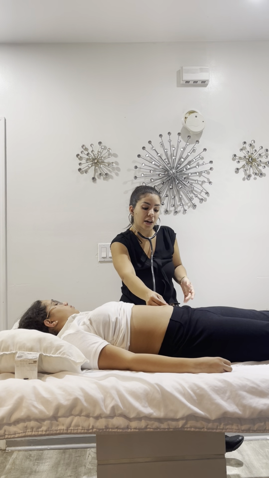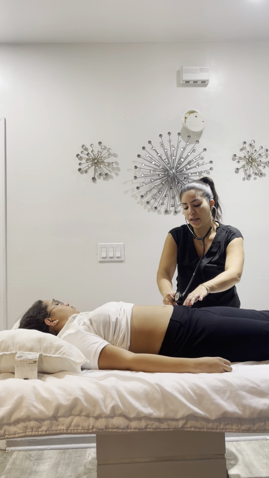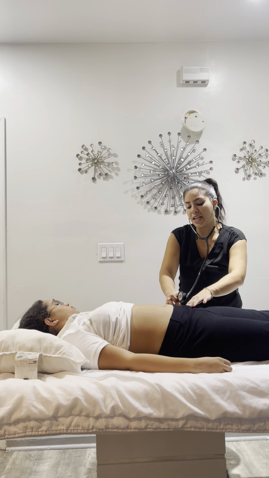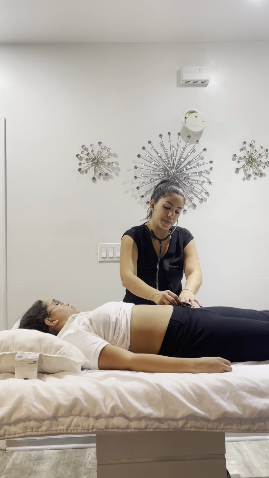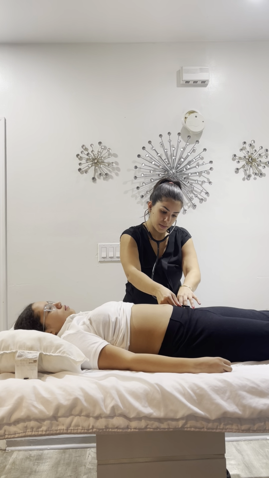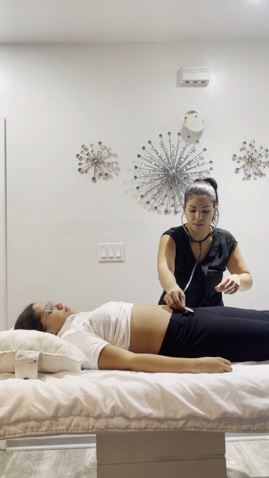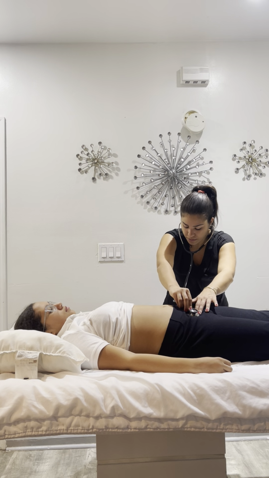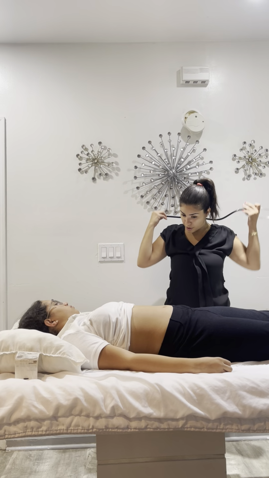And now we're gonna move down to the femoral arteries, which are about, I would say, by the iliac spine, about a centimeter towards the umbilicus. Okay, great, no bruits. Now we're gonna move on to percussion.